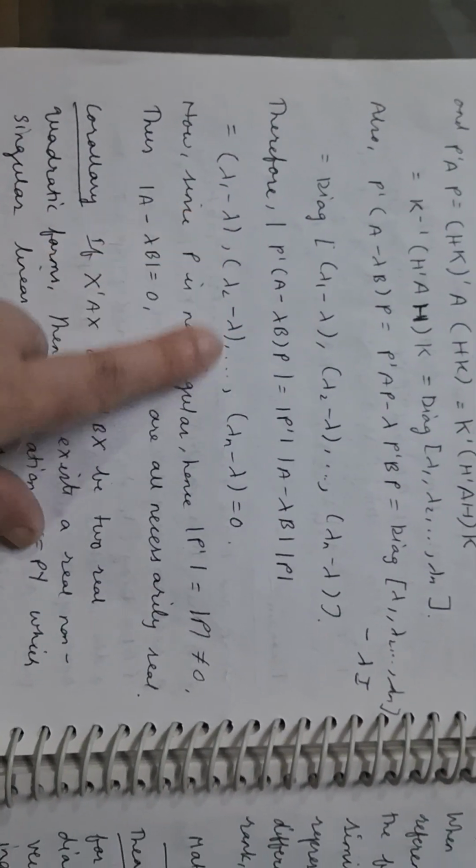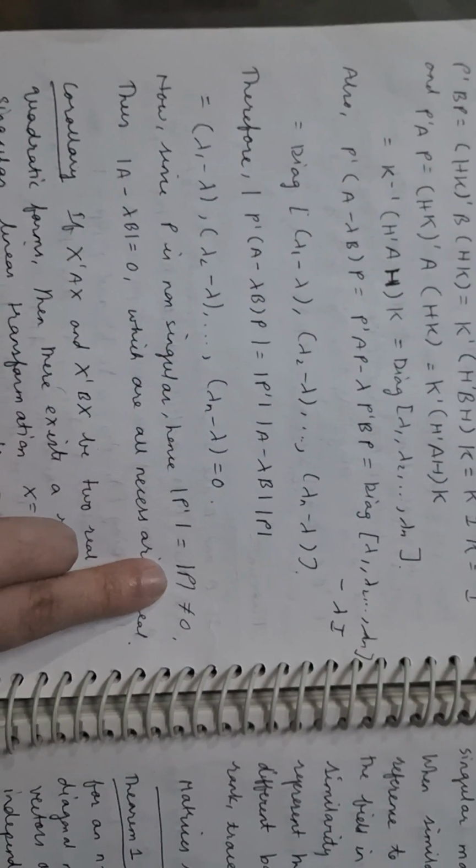So from here we get this being equal to 0. Now since P is non-singular, the determinant of P will not be equal to 0. Therefore, the determinant of A minus lambda B will be equal to 0, whose roots are all necessarily real.